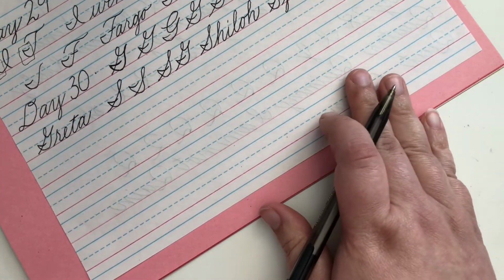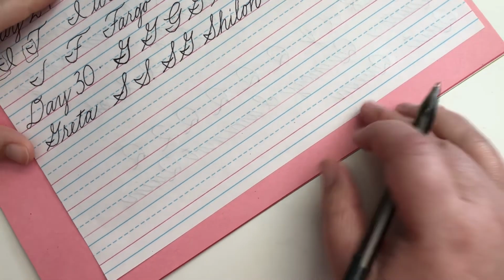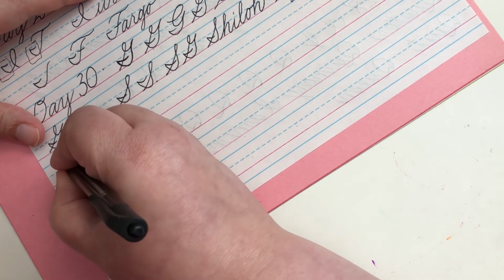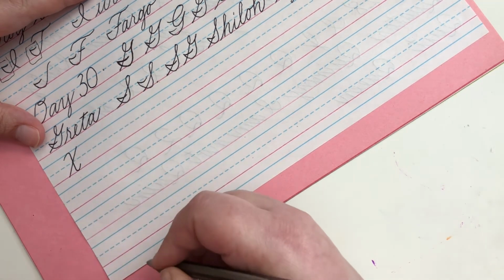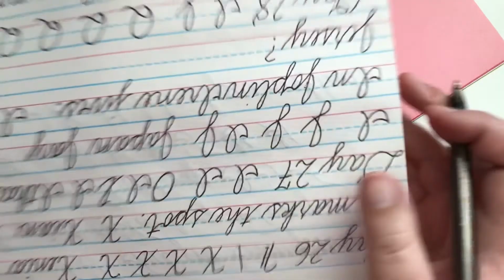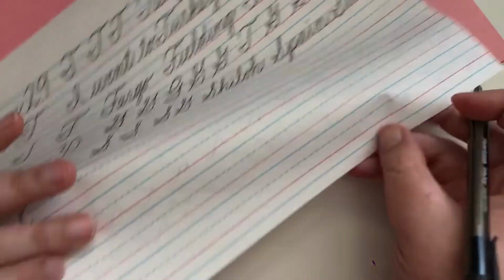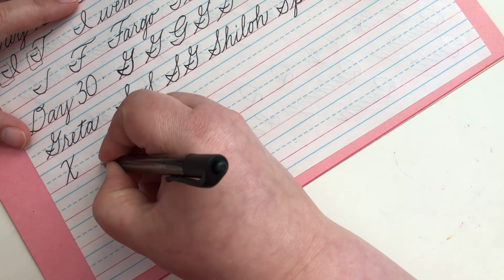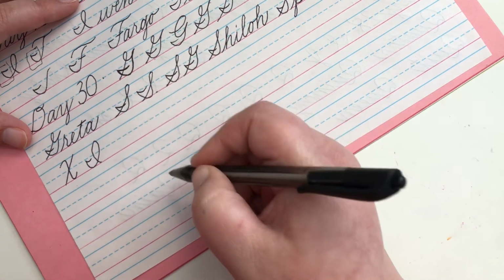So this week you learned some hard capital letters. As a review, you learned the X, which is a curve forward, straight down, curve out, then a slant. You learned the I and the J. So the I starts at the base and goes up and around and then hook.